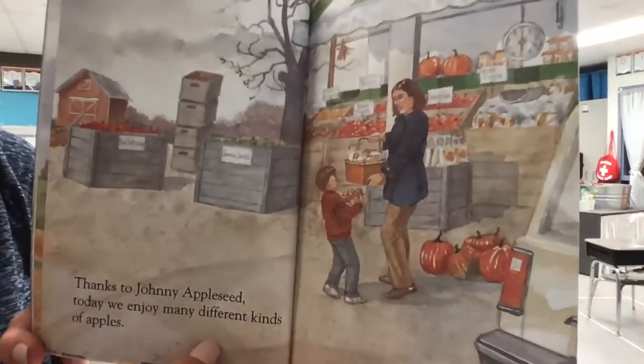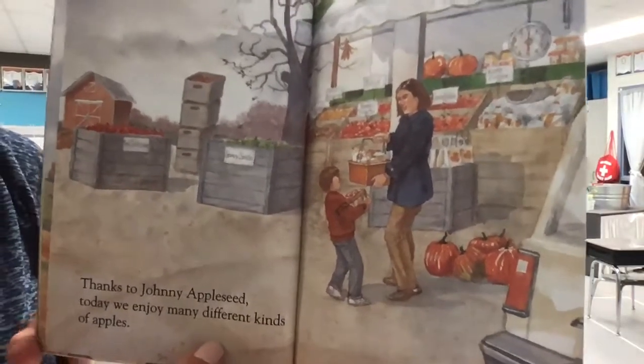Where are these people getting their apples from? It looks like maybe a farmer's market.